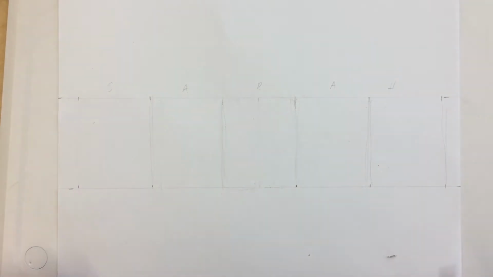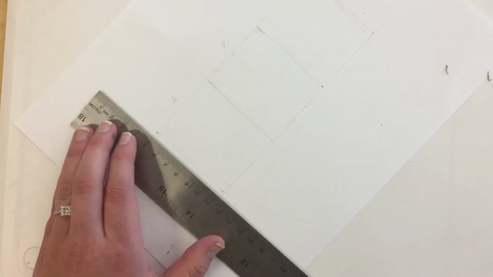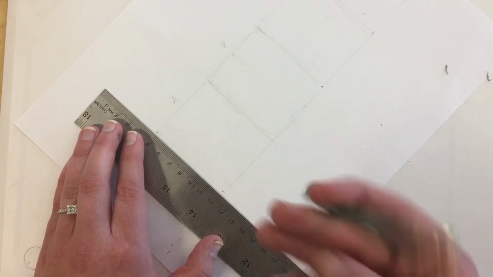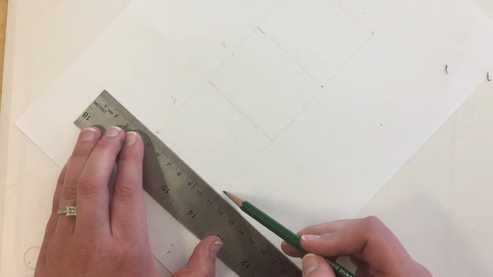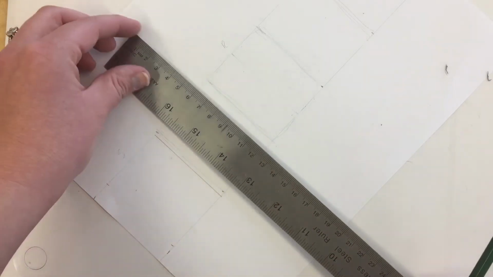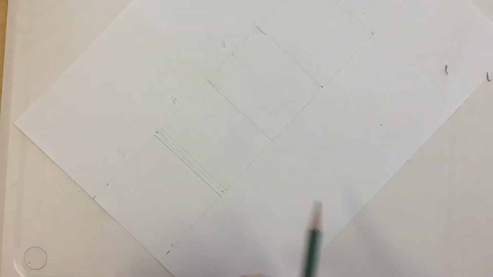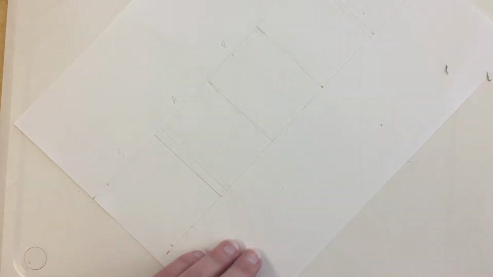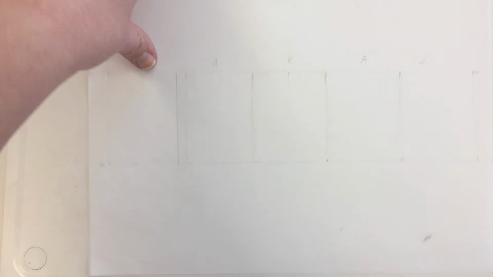Okay, last thing before I start drawing my letters, I want my letters to have spaces between them. Right now the boxes are touching and I want to put a space between each box. So I'm going to take my ruler in here and I'm just going to draw a line. So this is where my middle line was. I'm just drawing a line a little bit on this side and then a little bit on this side. And then I'm going to erase that original line that I had in between. So now I have space between my letter boxes. They aren't touching each other anymore.